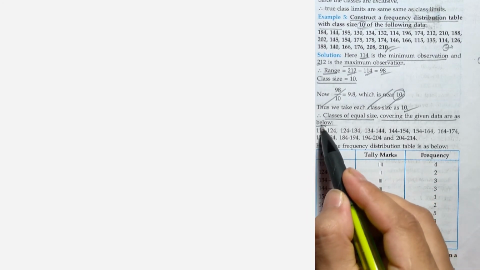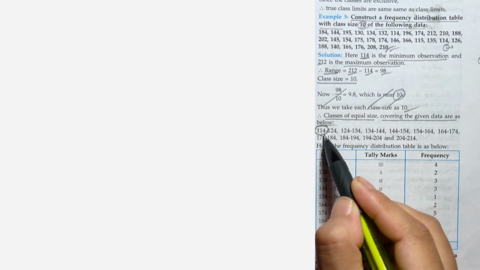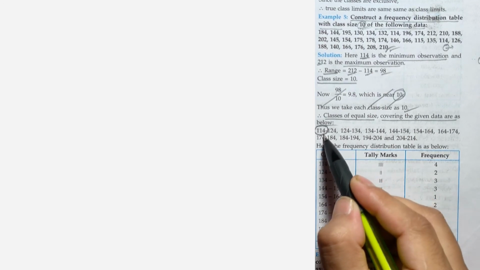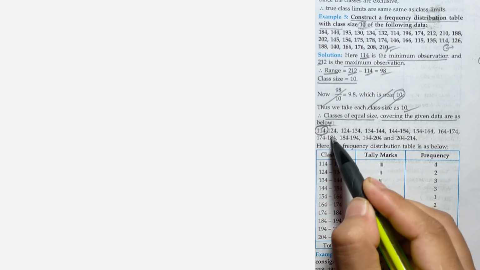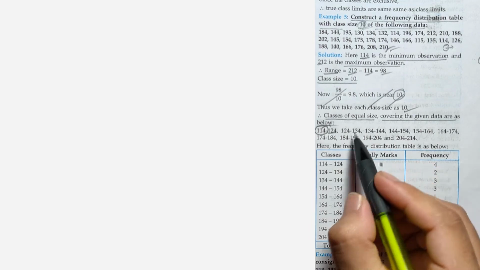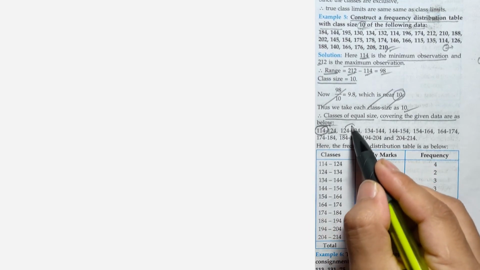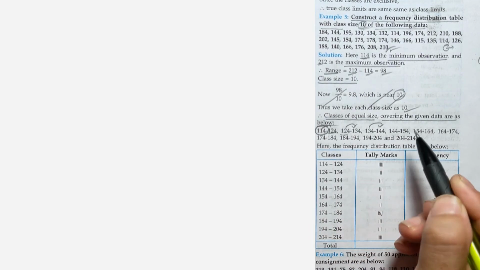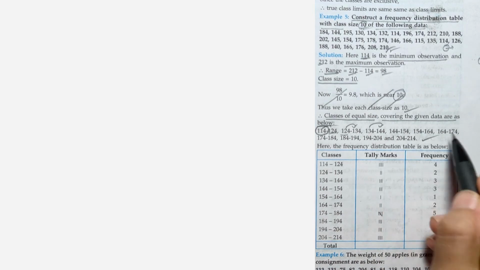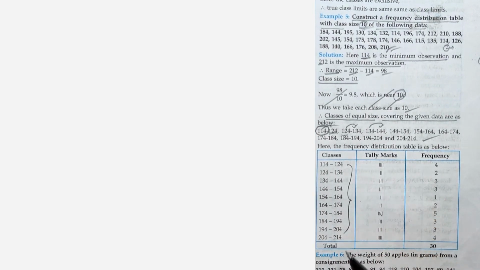Now classes of equal size covering the given data are given below. So the minimum value is 114, so we'll begin with 114. So 114 plus 10, that is the class size, is 124. Then 124 plus 10, 134, 134 plus 10, 144, and so on. So these are our classes.